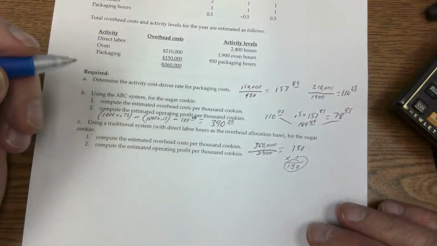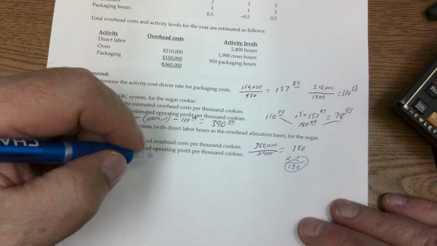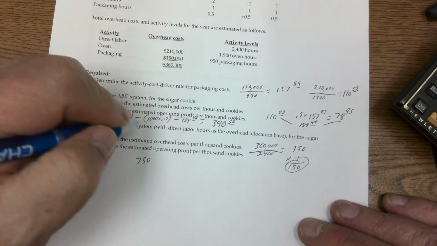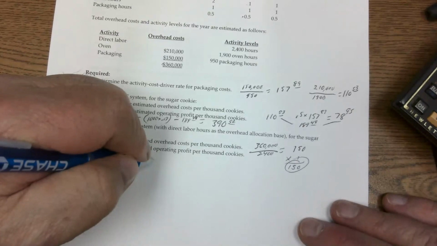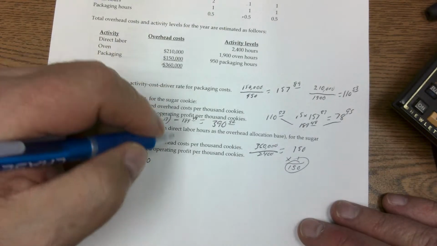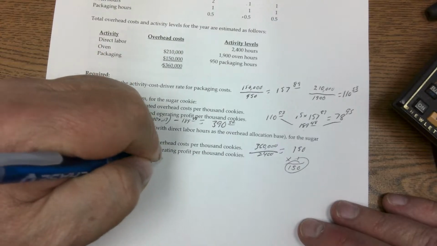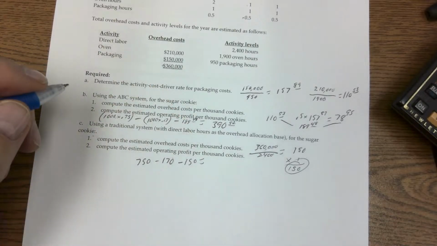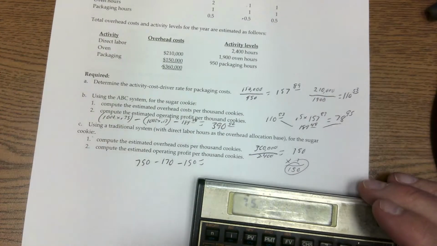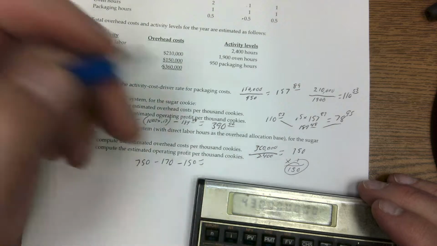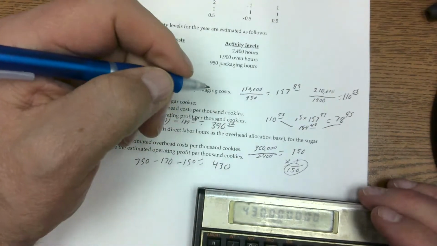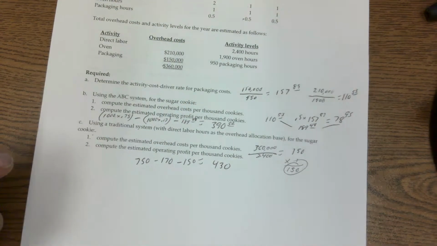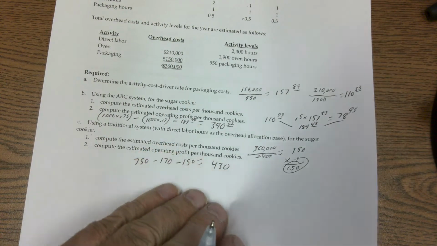Compute the operating profit per 1,000 cookies. Operating profit per 1,000 cookies will be the same, 750 revenue minus direct materials and direct labor, which was 17 cents a piece, 170, minus 150. That would be $430 there per 1,000 cookies. Okay, so just a little bit different way of doing that.